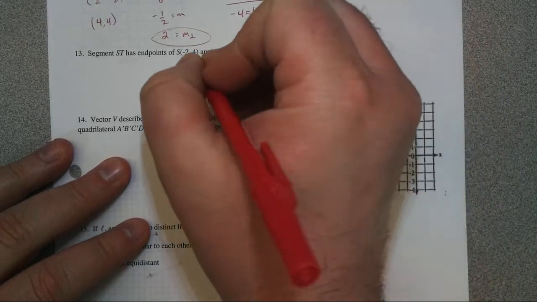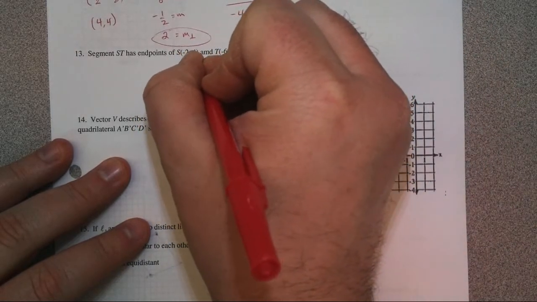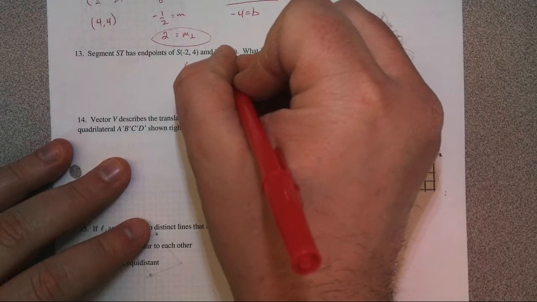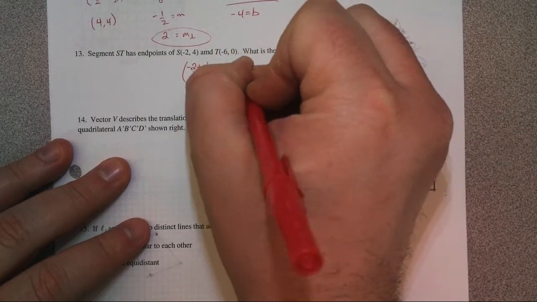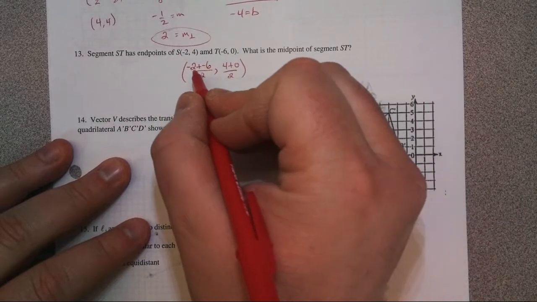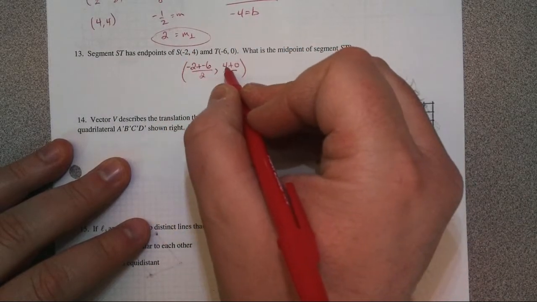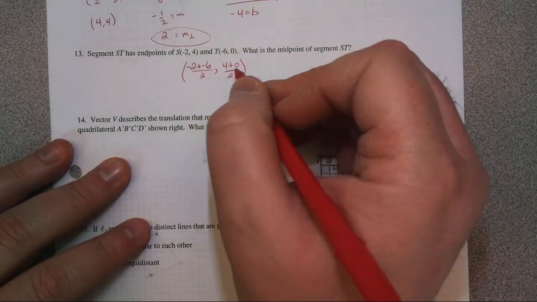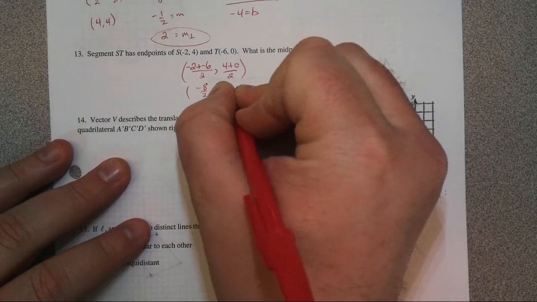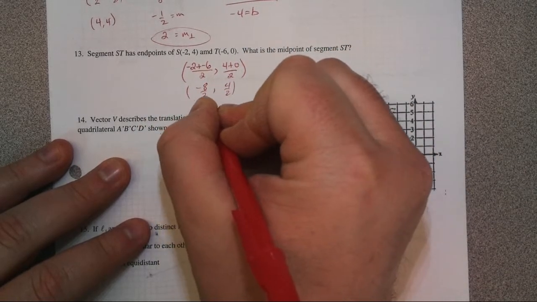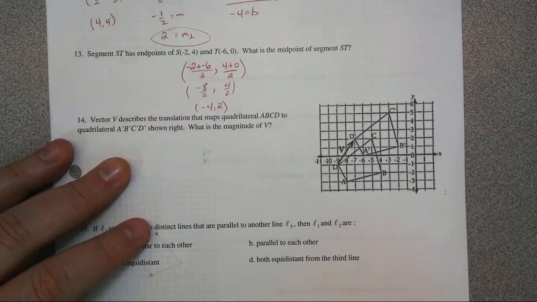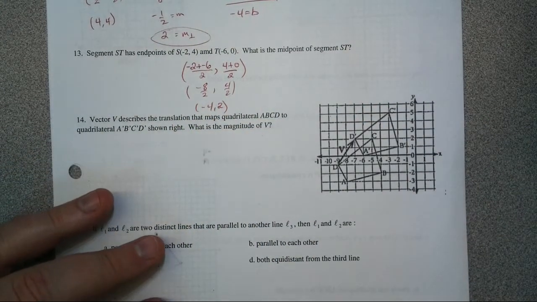13, find the midpoint. So same thing, just add and divide by 2. So the x is negative 2 plus negative 6 divided by 2. And then the y's, 4 plus 0 divided by 2. Doesn't matter if you go like the 6 first and then the 2, just be consistent. So if it's the negative 2, then put the 4 first. If you do the 6 first, put the 0 first. Okay? So this is negative 8 over 2 and 4 over 2. And so this is (-4, 2). Don't forget to use parentheses when you're doing points, okay? So make sure you're doing that one.